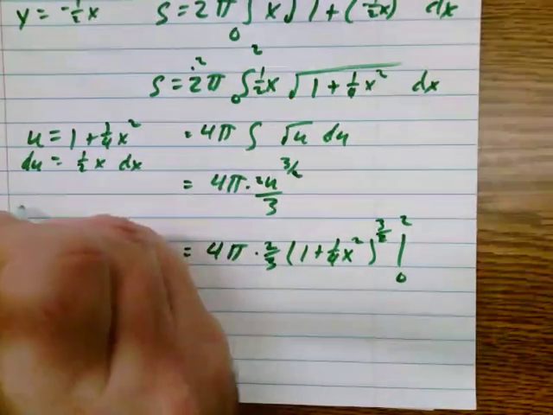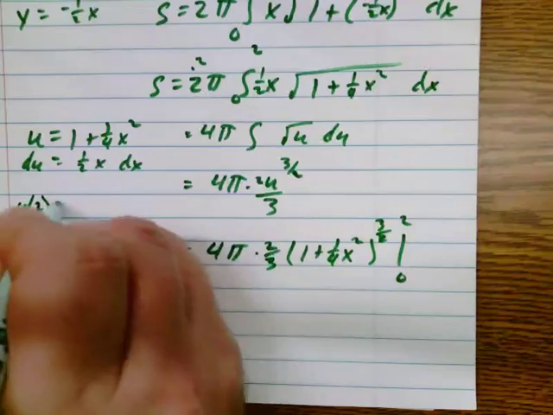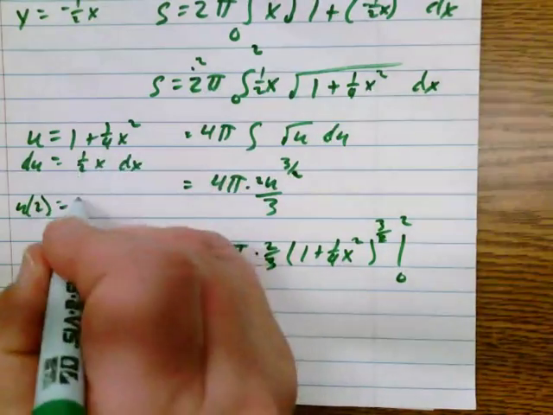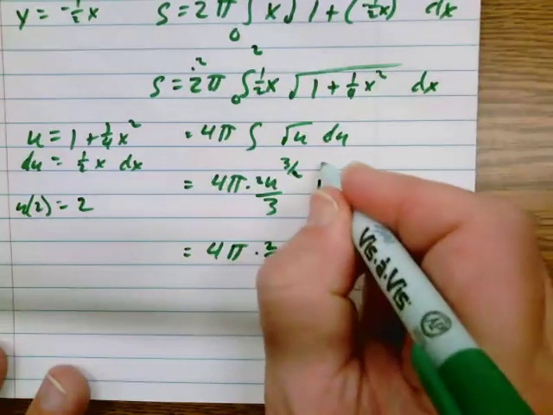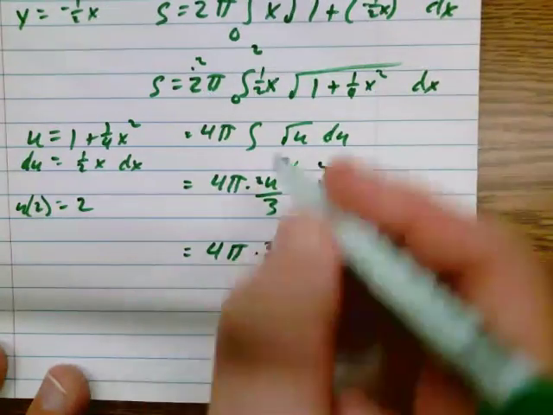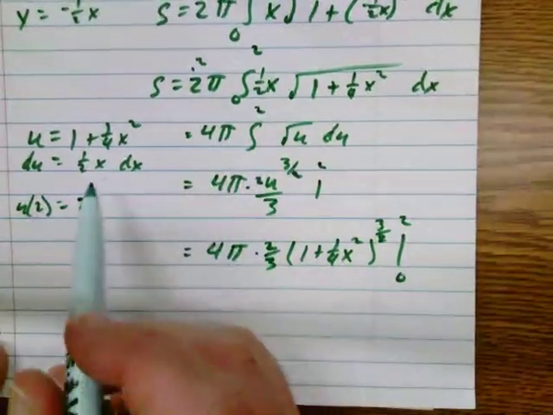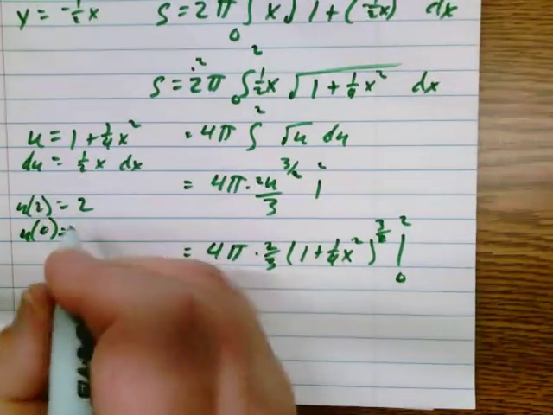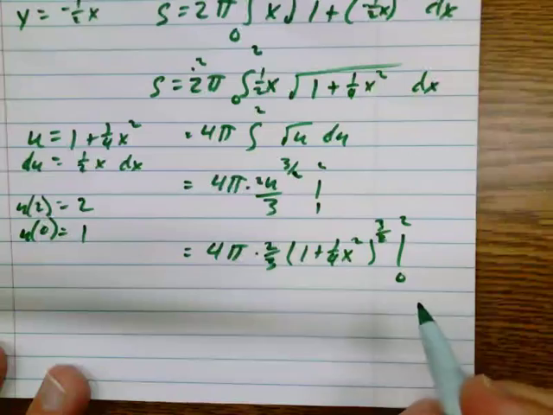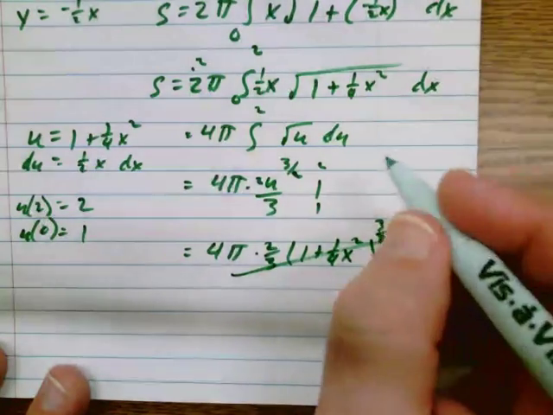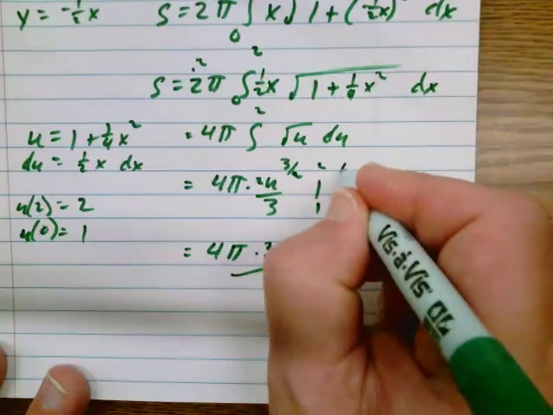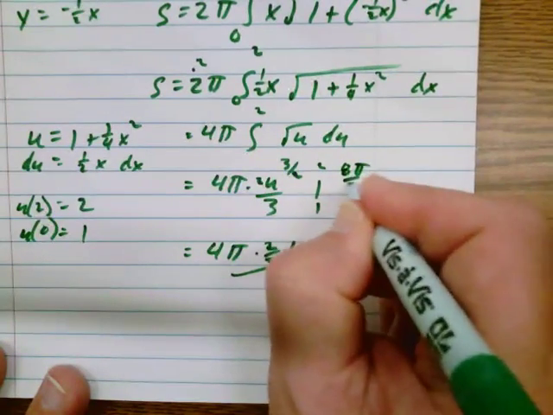Let's see, if I say u of 2, that's 1 plus 1/4 times 4, that's 2. Let's see which one looks easier. u of 0, put a 0 in, I get a 1, so I will go from 1. That looks a lot easier. So now I've got my 4 pi times 2/3 is 8 pi over 3, so that's not going to change. 8 pi over 3.